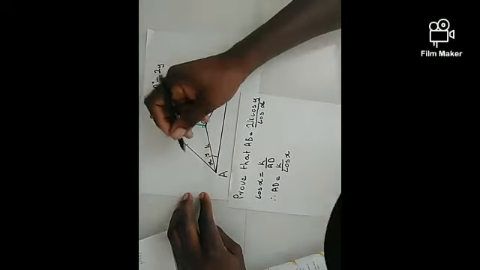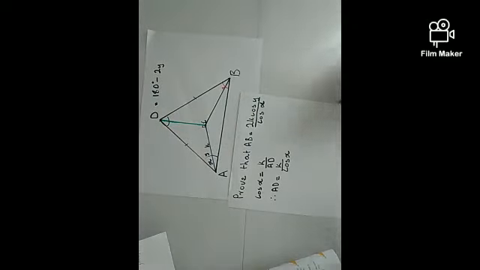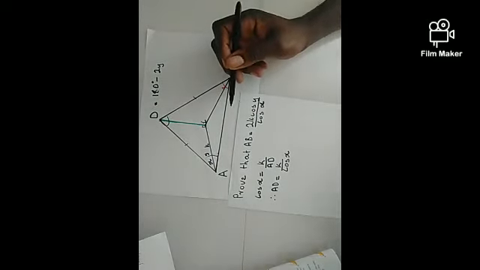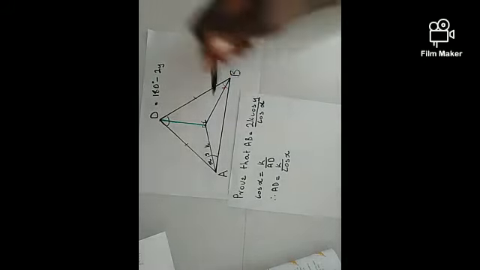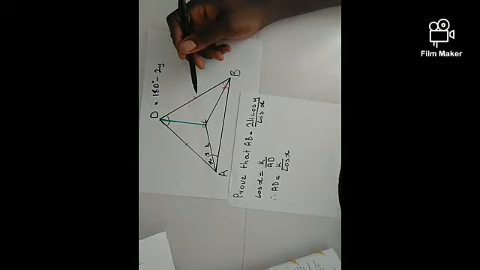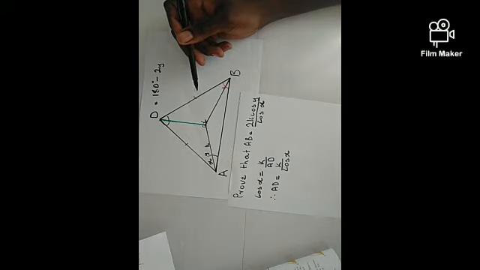And therefore we can also write K equals AD cos X, so AD equals K over cos X. Therefore, to find AB, we check which rule we can use. Can we use the cosine rule or sine rule?